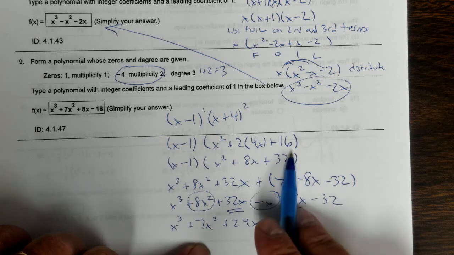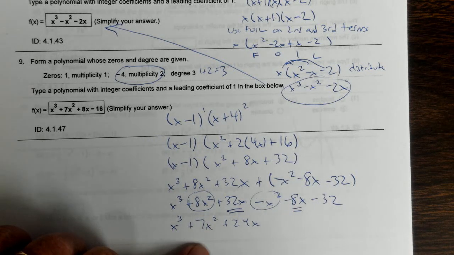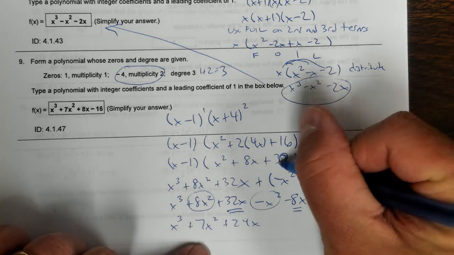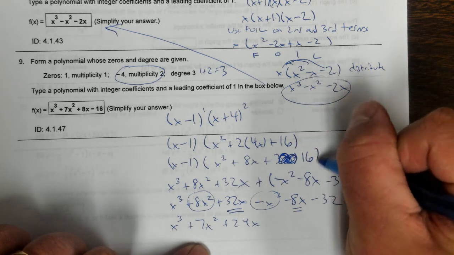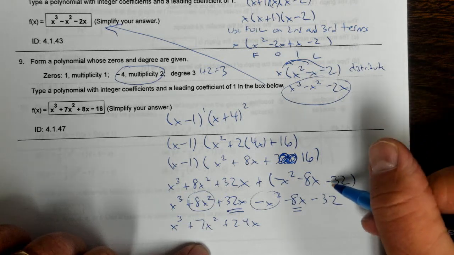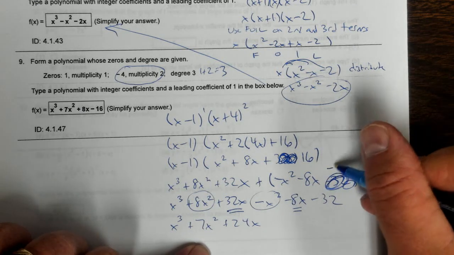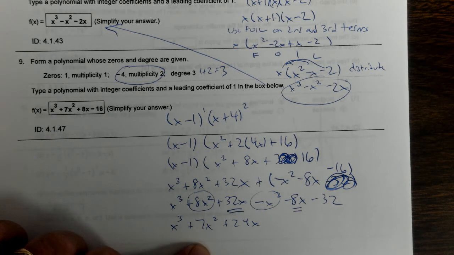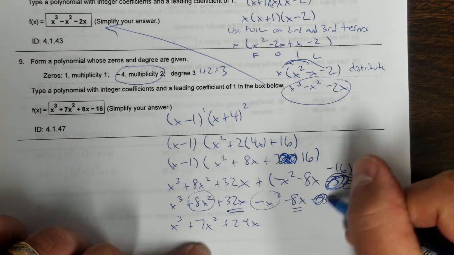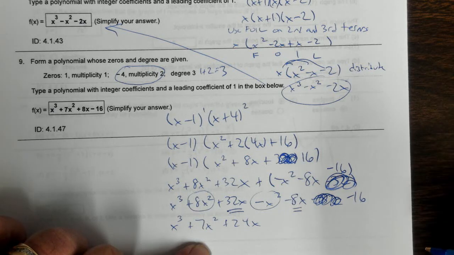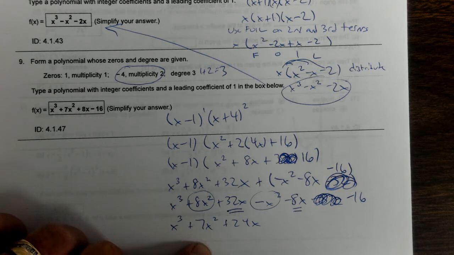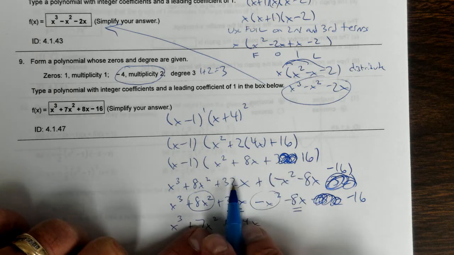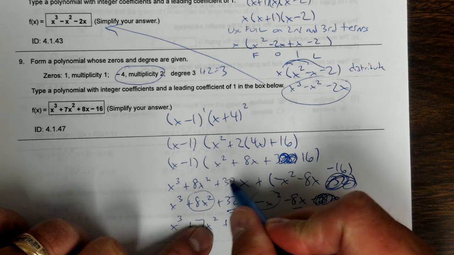Oh, I'm not sure why I put 32 there. That's a mistake. I should have kept that as 16. So that means this should have just been minus 16 also. Oh, and because of that one mistake, this had to be 16x.